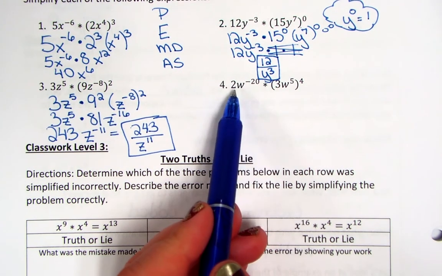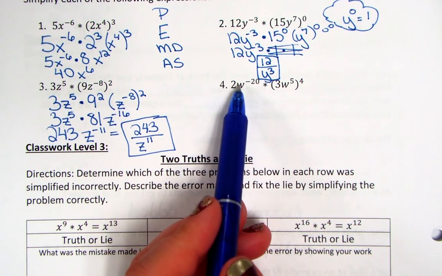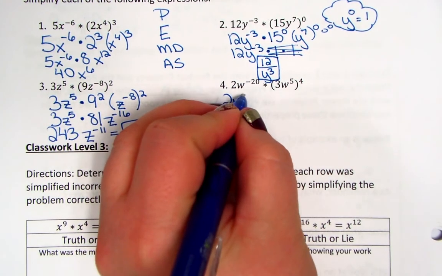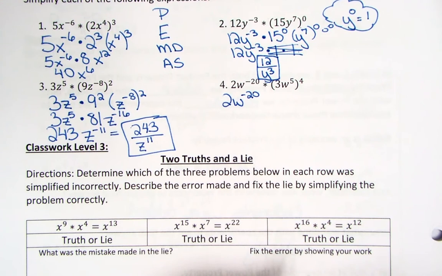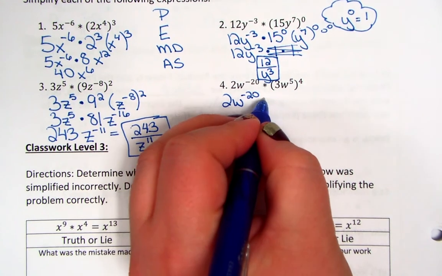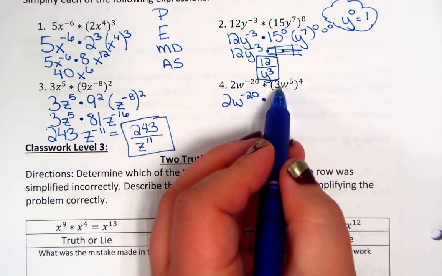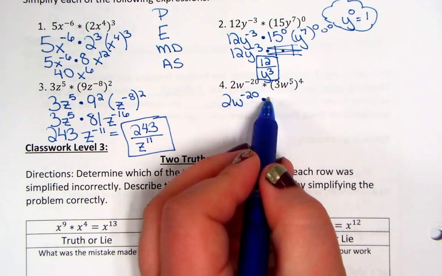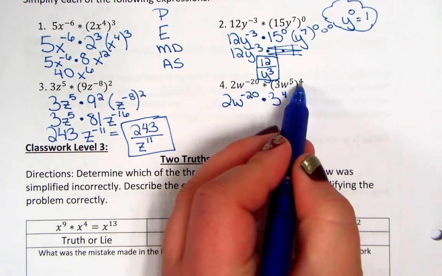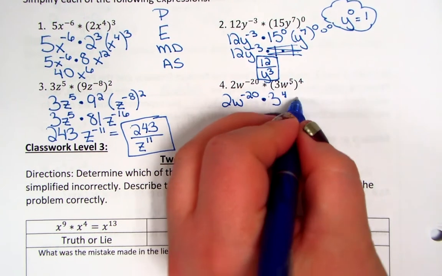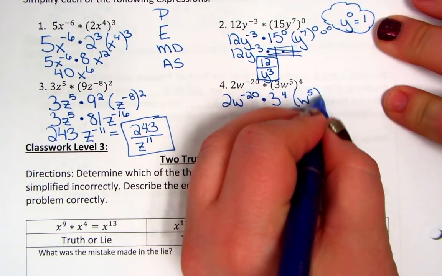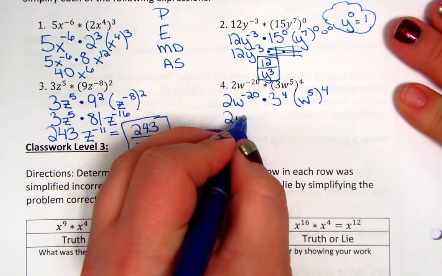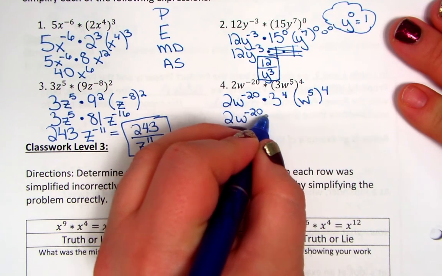Number 4. We have to deal with our power property first. So 2w to the negative 20 is going to hang out first. And then we need to take the fourth power and apply it to the 3 and multiply our exponents for the w. So we'll have w to the 5th raised to the 4th power here. 2w to the negative 20 is still going to move down.